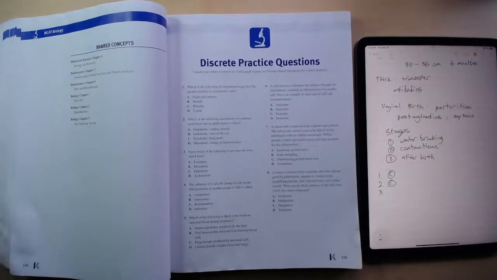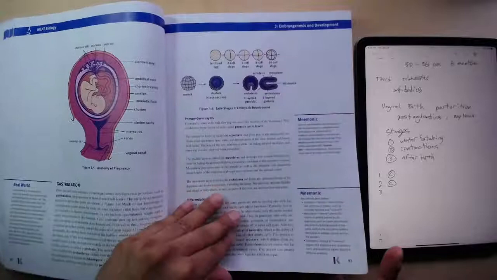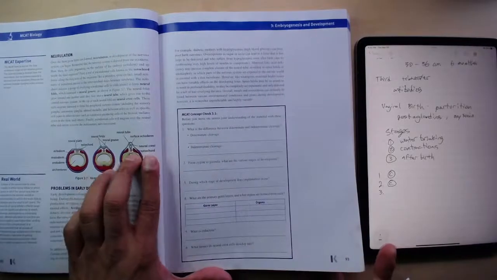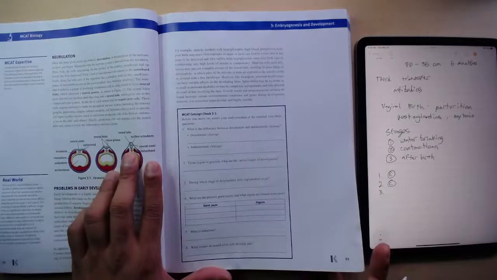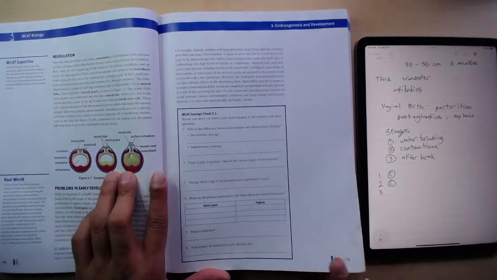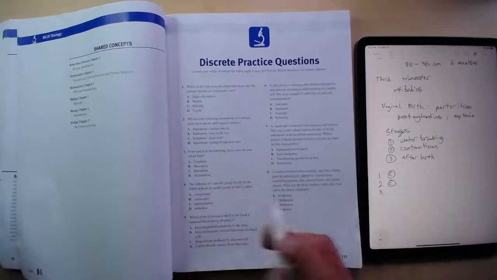From which of the following layers does the notochord form? Ectoderm, mesoderm, endoderm, archenteron. The notochord's got to be the mesoderm because the ectoderm makes the neural tube. But the mesoderm makes the notochord. So I'm going to go with mesoderm. 3. B.